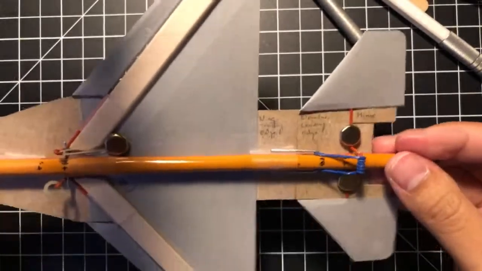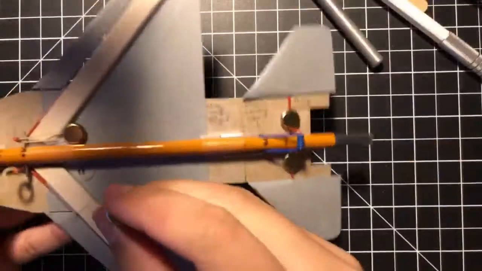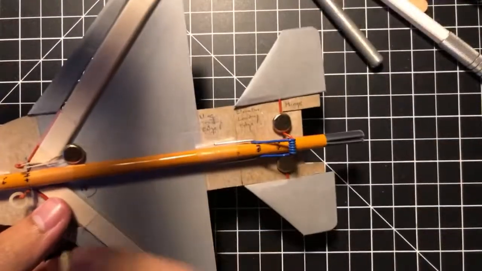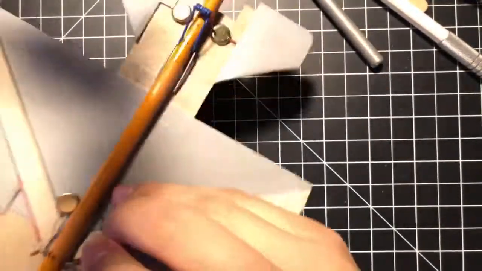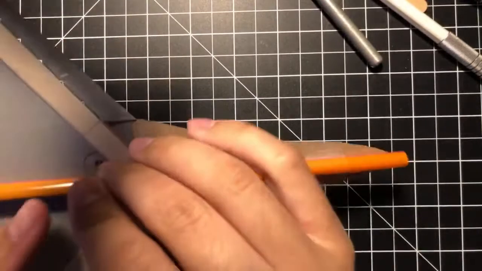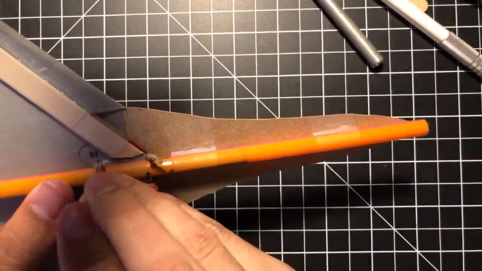All right, I was just adjusting the center pin there for a sec. So long tail in the back, short tail in the front. Oh, it's kind of getting dark in here, because I'm going late, man.